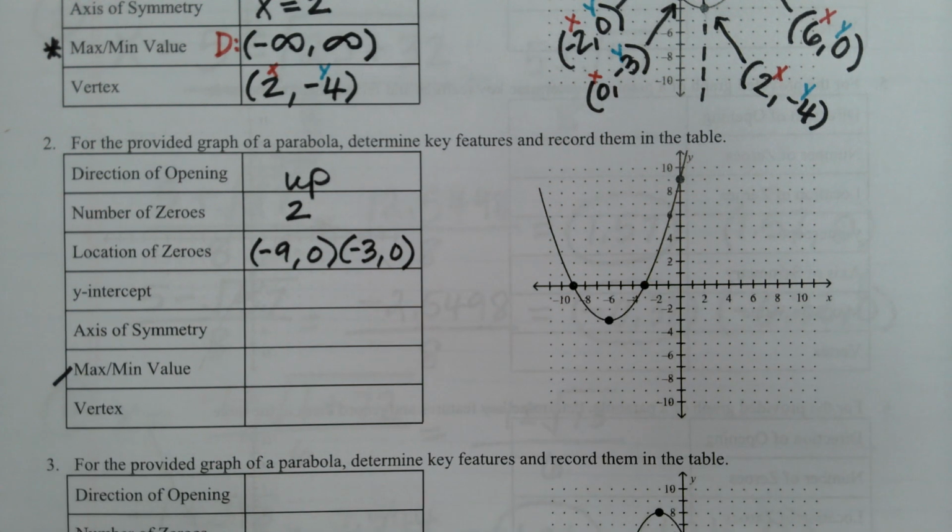And Elisa, do you have this worksheet? Yeah. Okay, perfect. I didn't remember if you were in here or not.